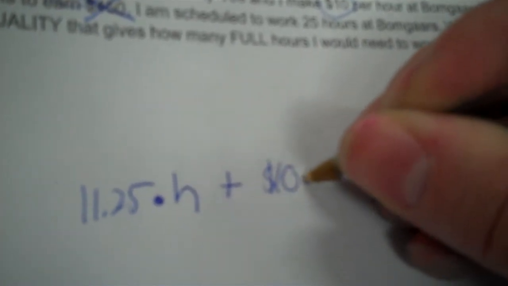Now, what money amounts help us get our goal? I see 2 of them, 10 and 11.25. So I write 11.25. Now, does that come in multiples? Yeah, it's per hour. So you can put times H, okay, plus 10. Does that come in multiples? Yes, it does, but you need to use a different letter, okay? You can't use H again because that's 2 different jobs. Put B for Baumgars.